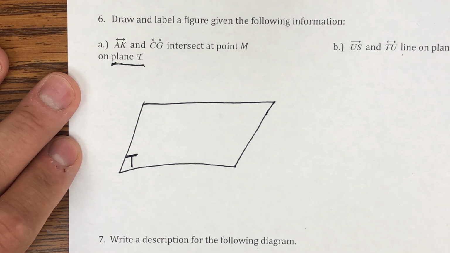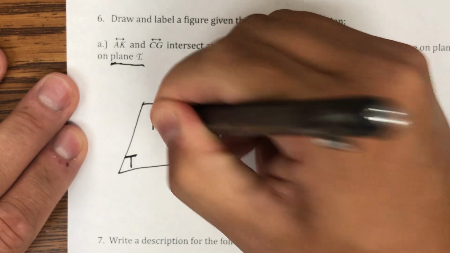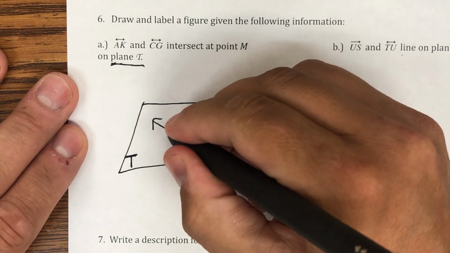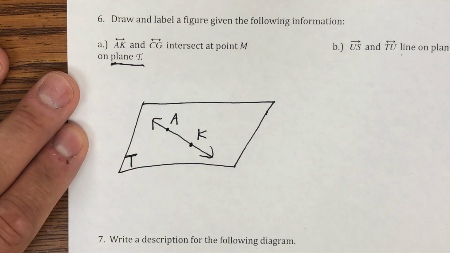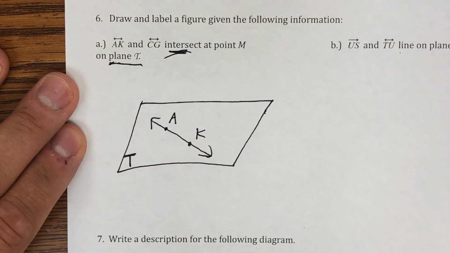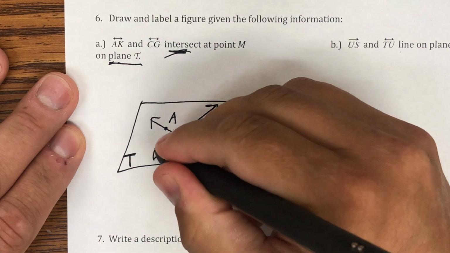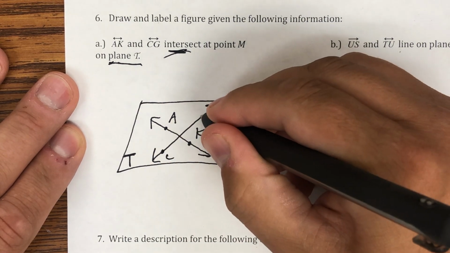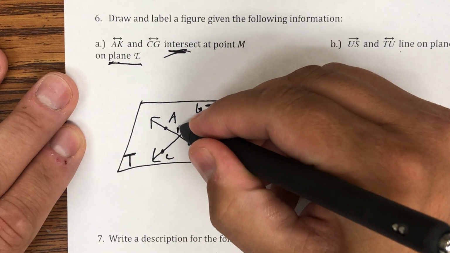Now I'm going to start drawing the lines. Line AK, I don't care. A line keeps on going forever, has to have arrows. A, K, and CG intersect at point M. So they have to intersect. Keyword here, they intersect. So when they touch, I'm going to draw C and G to make the second line. They intersect at point M.